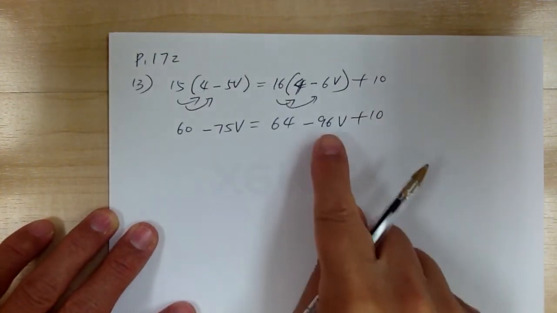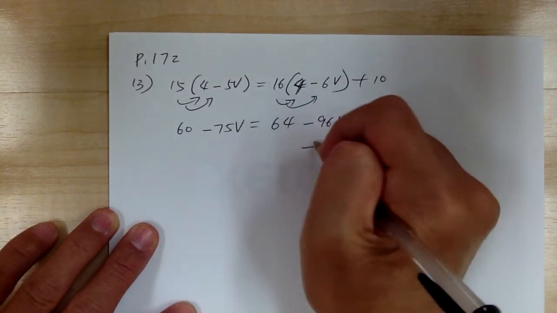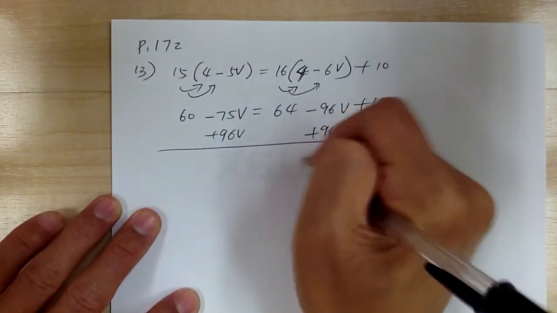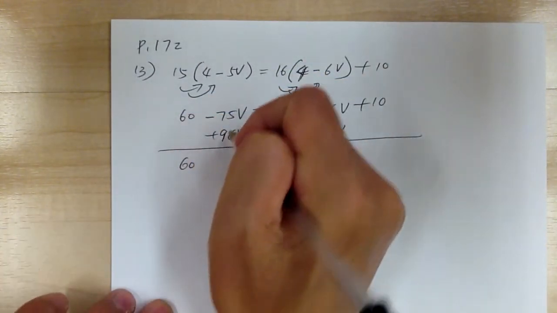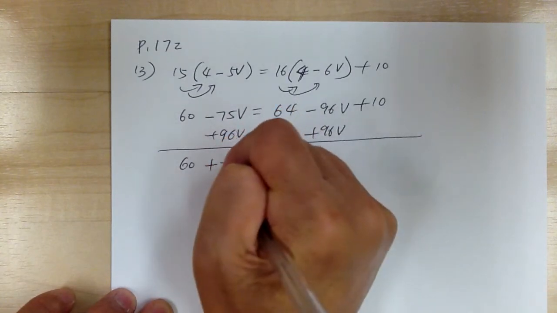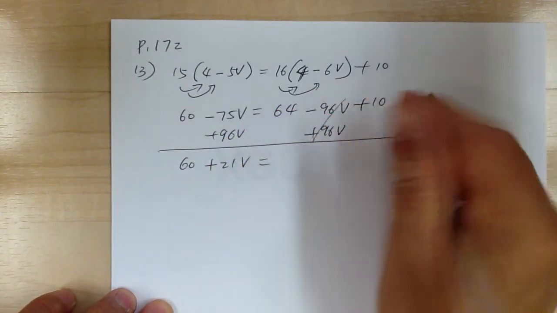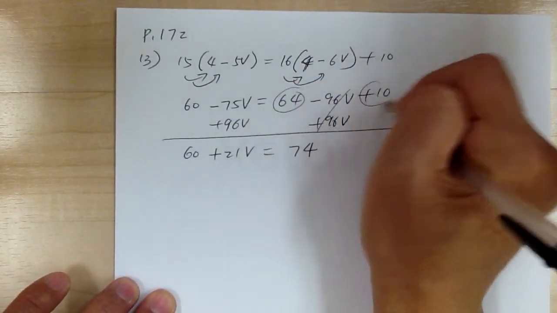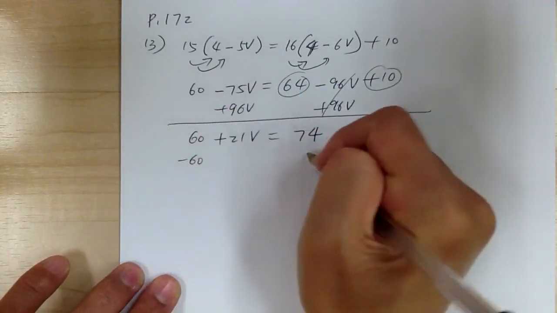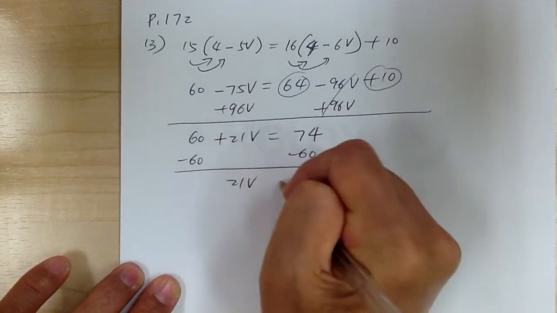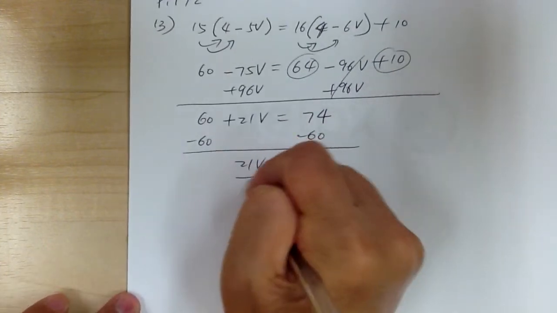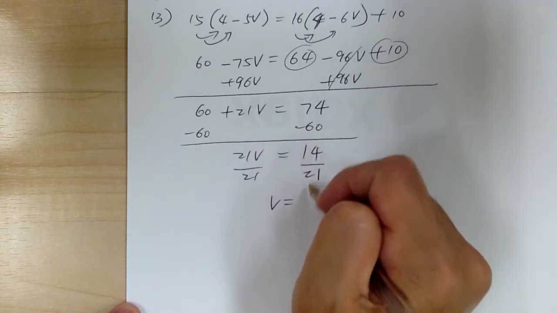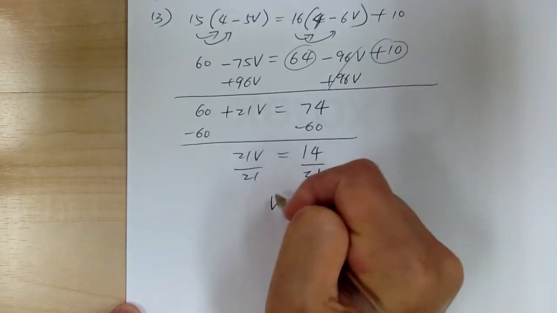Okay, so I'm going to move the variable to this side. So I'm going to plus 96v, plus 96v. Now this is more complicated, so I'm going to just do one at a time. Okay, so you're going to get plus 21v. Now this one is gone, so I can add this together, so I get 74. Okay, combine the like terms. Then minus 60, so 21v equal to 14. Divide by 21, divide by 21. So v equal to, now these are divisible by 7, so divide by 7, you get 2 over 3.